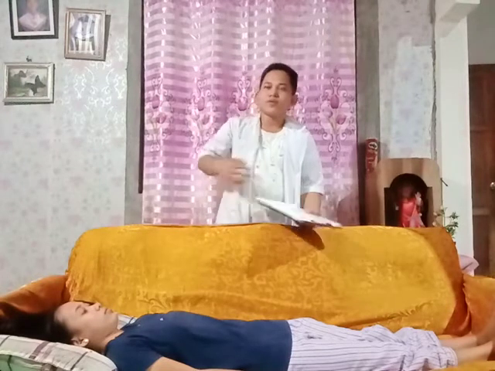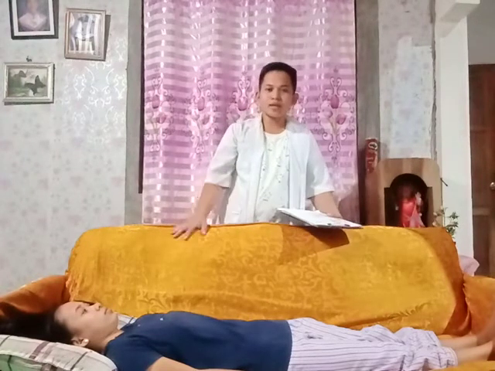The purposes of transferring technique are to position and prepare the client for various clinical procedures, and also to maintain and restore muscle tone. Now let's proceed to the equipment. The equipment are a transfer belt, the bed, the wheelchair, or the chair. Now let's proceed to the procedure.